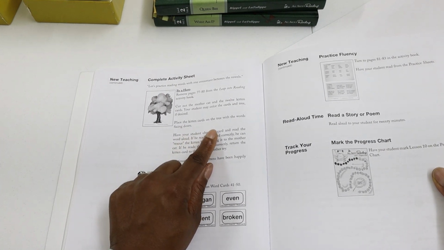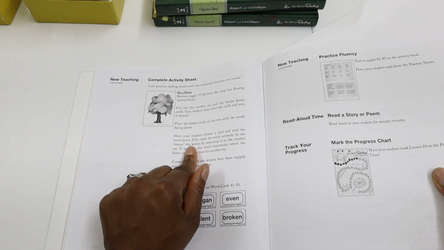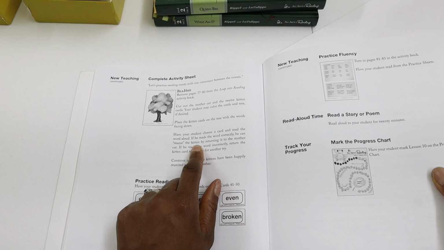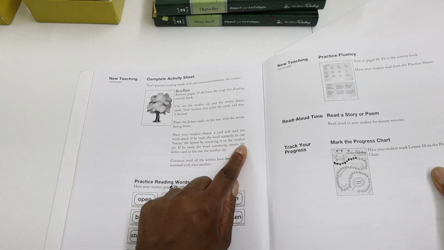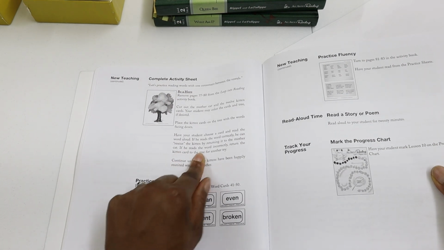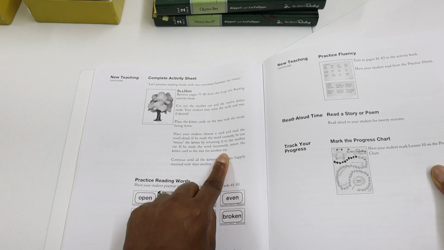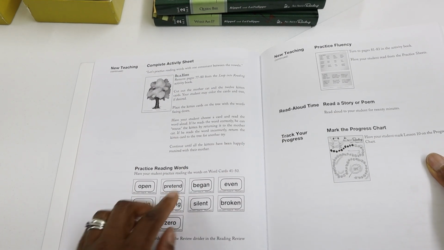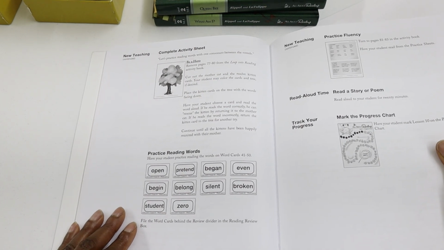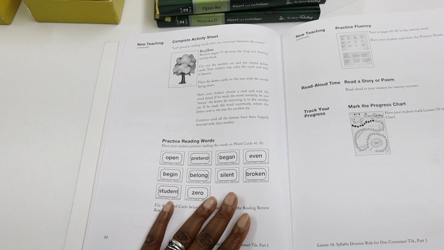Place the kitten cards on the tree with the words facing down. Have your student choose a card and read the word aloud. If he reads the word correctly, he can rescue the kitten by returning it to the mother. So it will come off the tree and go to the mother cat. If he reads the word incorrectly, return the kitten card to the tree for another try. Alright, and they will continue until all of the kittens are happily reunited with their mother. Alright, so you will decide if that exercise would be useful to you.